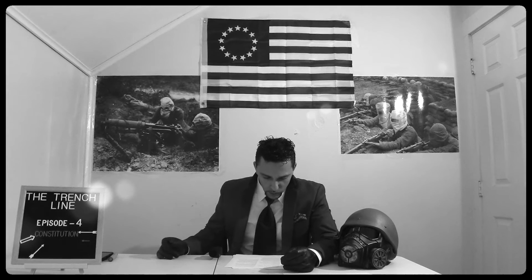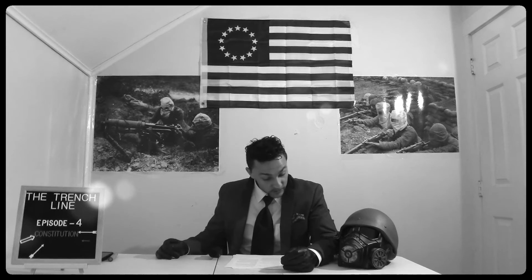We move on to the 14th Amendment, passed by Congress February 26, 1869, ratified February 3, 1870. Section 1. The right of citizens of the United States to vote shall not be denied or abridged by the United States or by any state on account of race, color, or previous condition of servitude. Section 2. The Congress shall have the power to enforce this article by appropriate legislation.